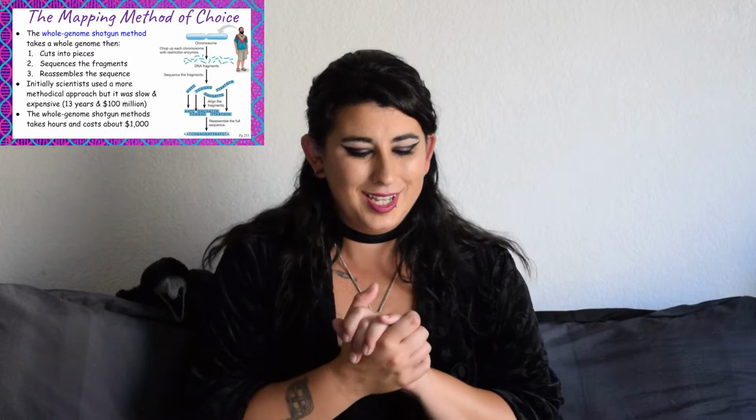And initially, this was not the method used, as you can probably guess, since it took quite a while. And it was very slow and very expensive. Over those 13 years, it cost about $100 million. And the whole genome shotgun method, on the other hand, takes a few hours and costs about $1,000. So that is a big difference.